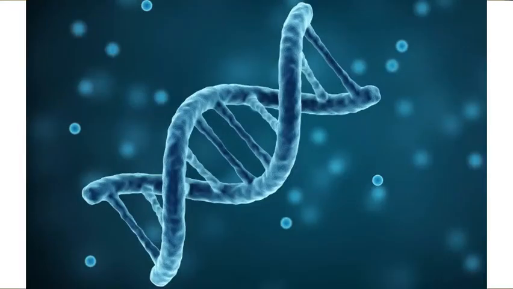molecular evidence. So next week, we're going to get into the nitty-gritty of how things evolve, not just how we know that things evolved. We'll learn a little bit about natural selection and speciation.